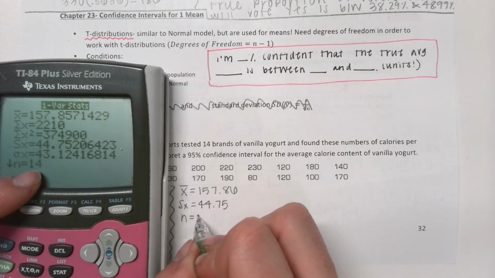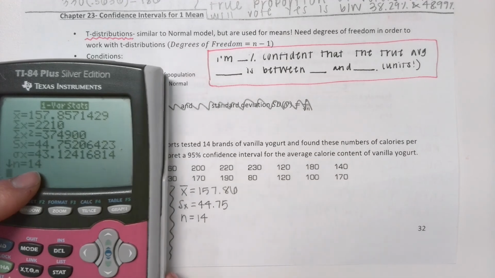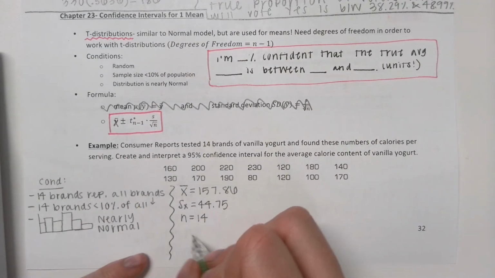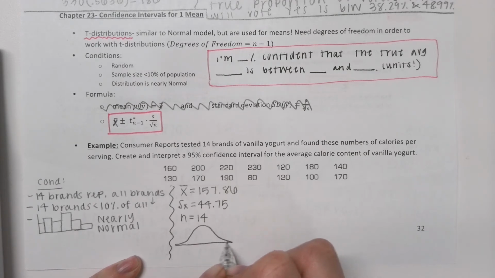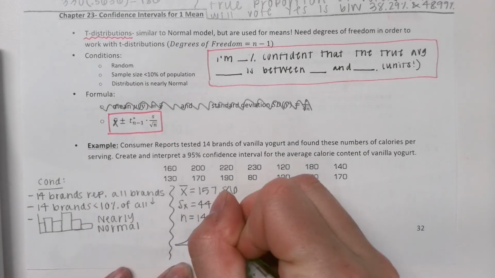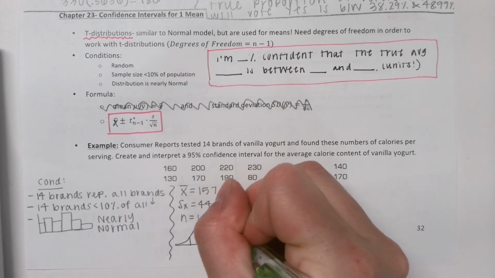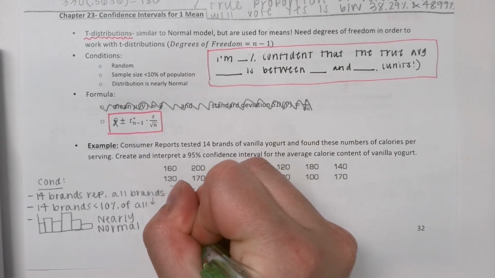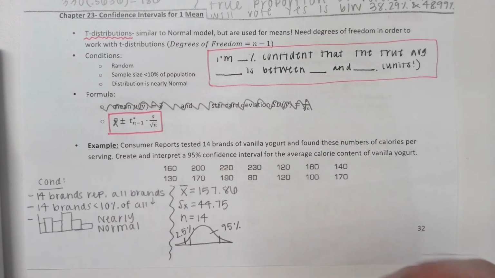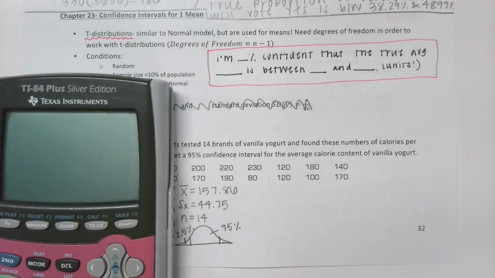n is 14. And I'm also going to find my t-score here. So I know that I need my little model. Looking for 95% confidence, which means I'm looking for the middle 95%. So there's 2.5% on each tail. Since I'm looking for a t-score, I'm going to be using inverse t in my calculator.